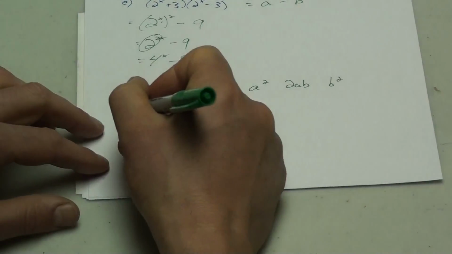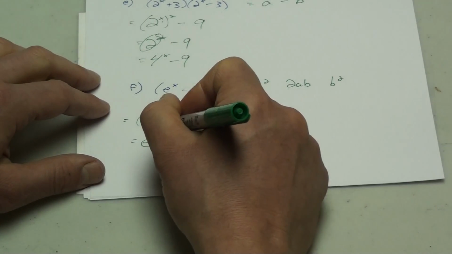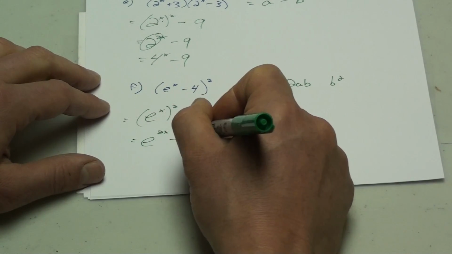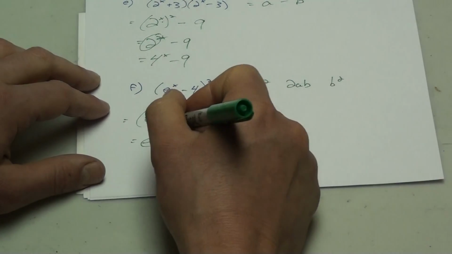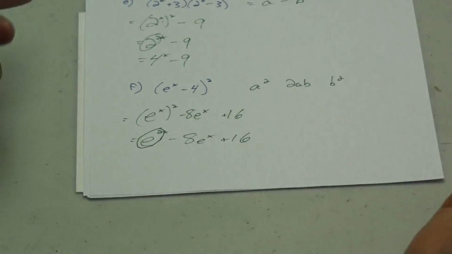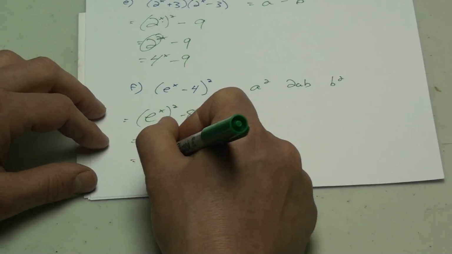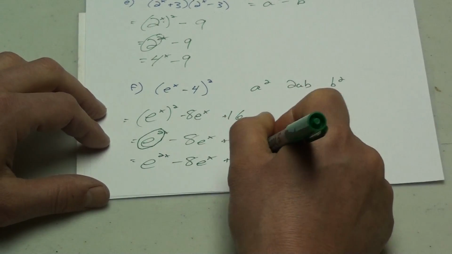Look if I can do any simplifying. Well, I can multiply these exponents together. That's a power to a power. e to the 2x minus 8 e^x plus 16. Nothing I can do there. e squared is just still going to be e squared. So I'm going to be left with e^(2x) minus 8 e^x plus 16 as a final answer.